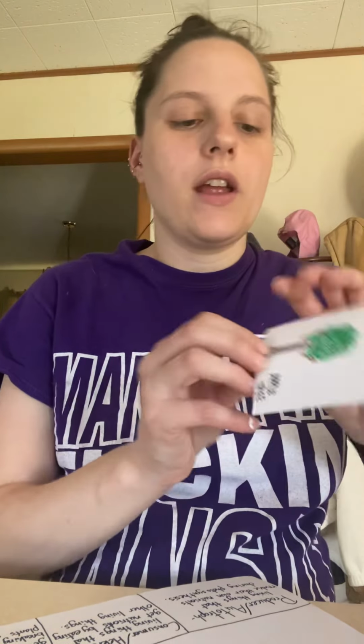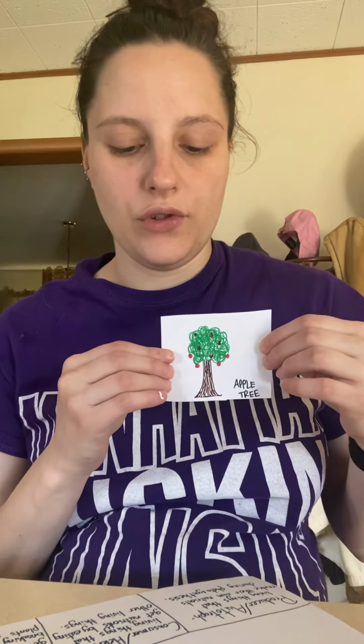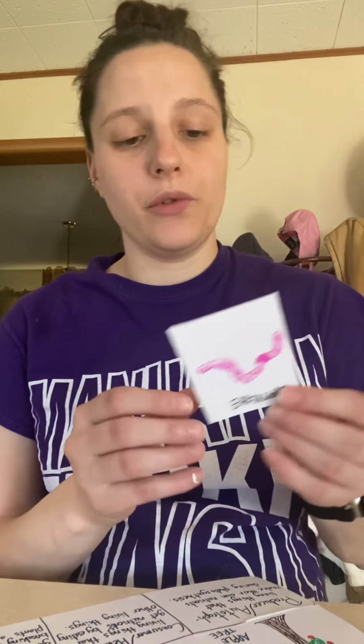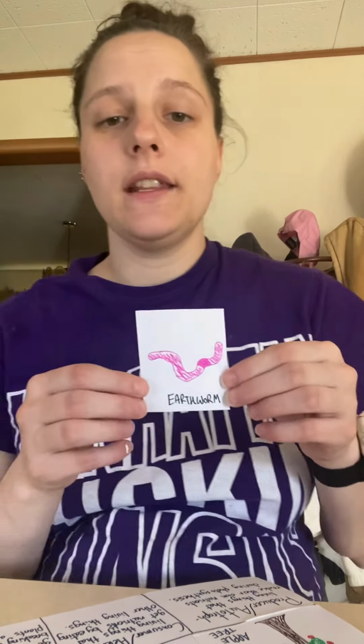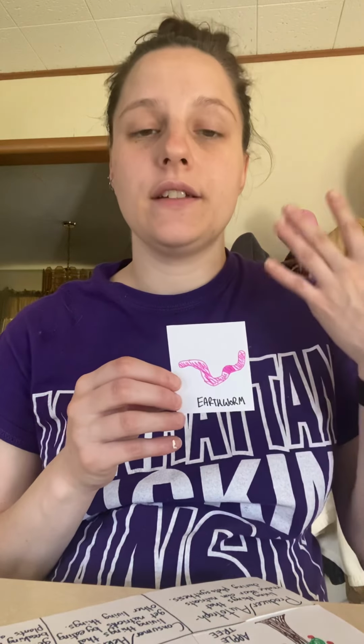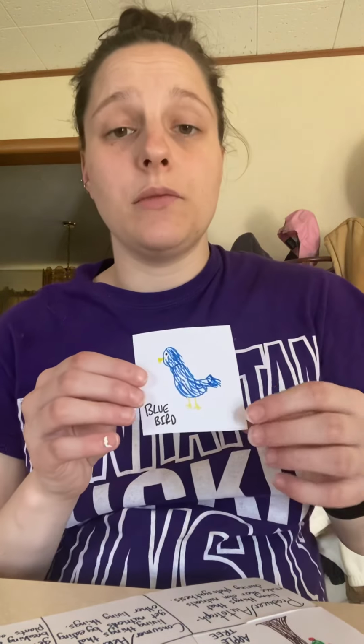What about apple trees? Apple trees, are they alive? Are they dead? Do they make their own food? And then they would say they're producers, they make their own food. Earthworms, they're in the dirt. They go in and eat everything underneath us that is already dead. Yes, they are decomposers.